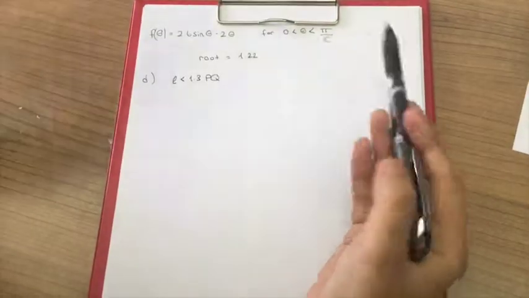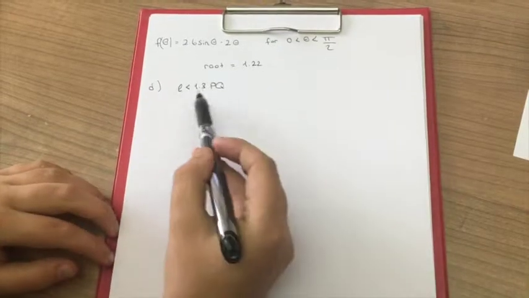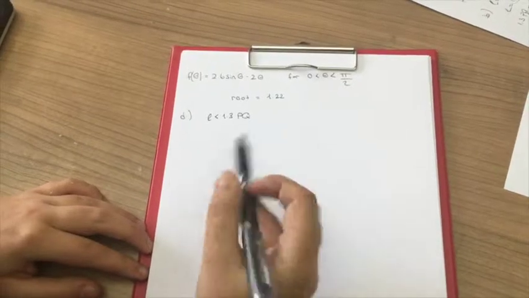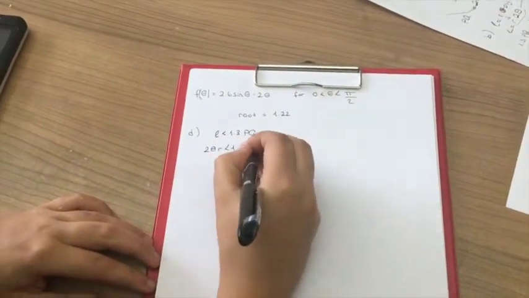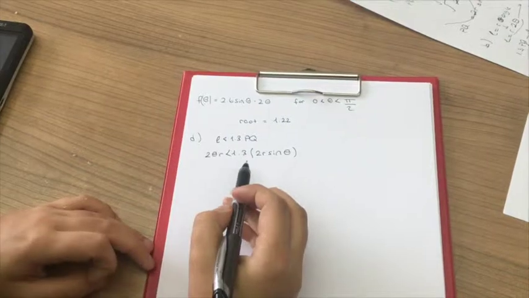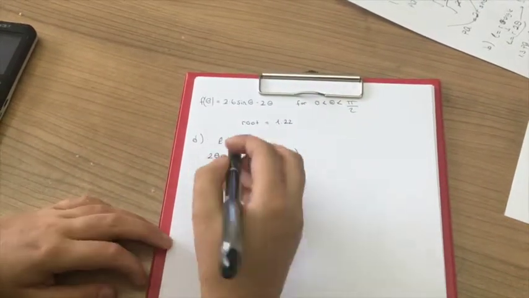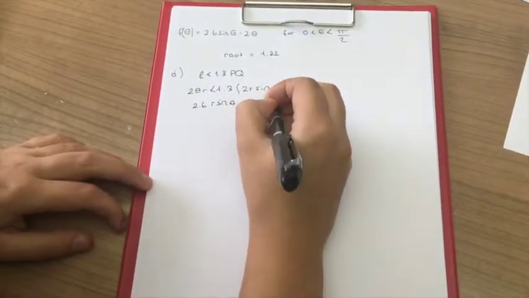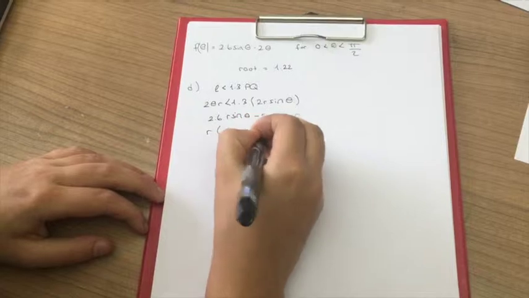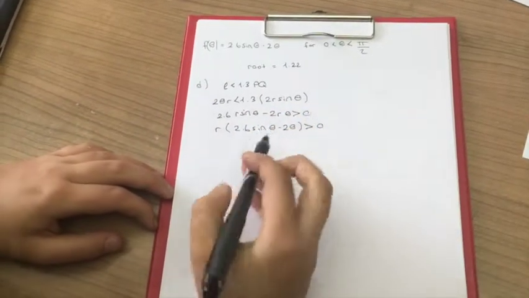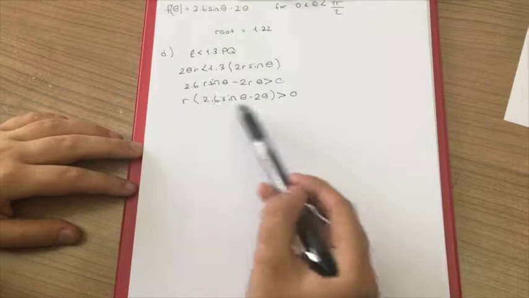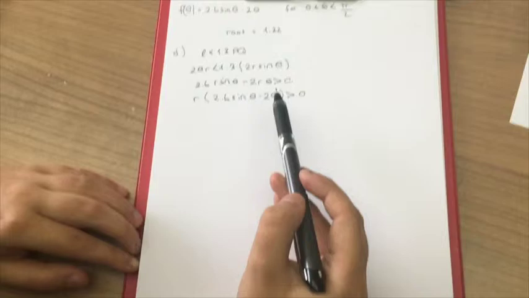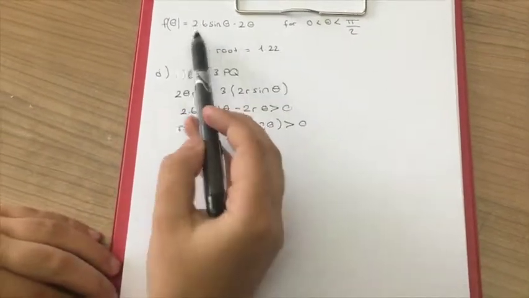Part D asks us to find theta, for which arc length is smaller than 1.3 PQ. We already know arc length and we already know PQ, so let's write the values. So we can put them all on the same side. We know that r is positive, so this value should be positive as well. As you can see, this equation is the same one that part C asked us to sketch the graph of.